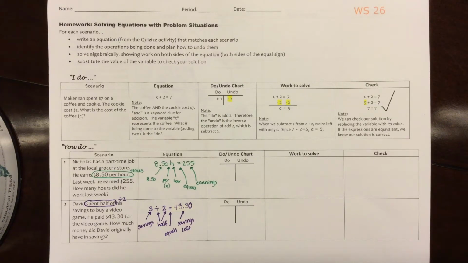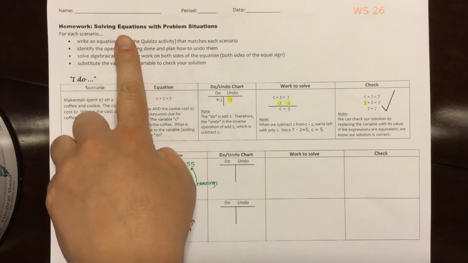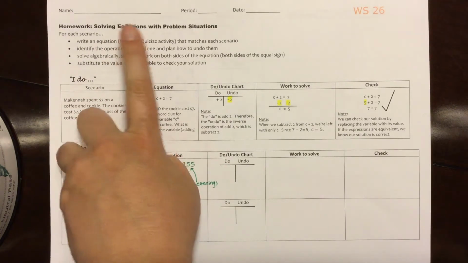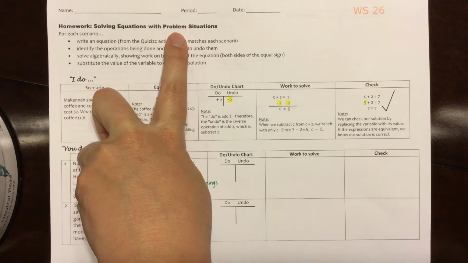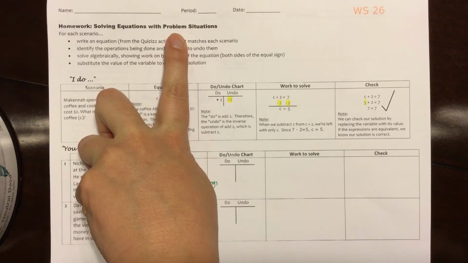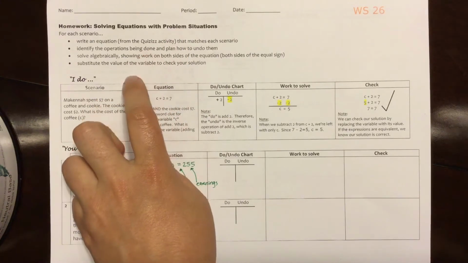The purpose of this video is a head start with worksheet 26 for pre-AP math students, and it involves solving equations, but in the context of problem situations or word situations, scenarios. For each scenario, you should write an equation.